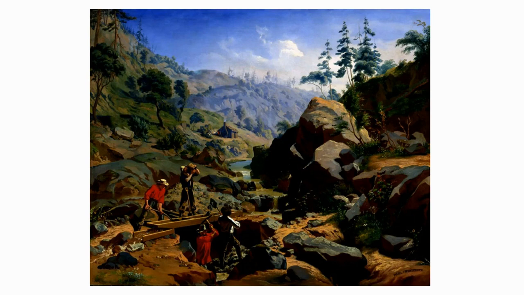This artwork shows people interacting with the environment, and it shows a part of our history here in Canada and the United States, the gold rush, which was popular in the 18th and 19th centuries in northern parts of our country and places like Alaska.